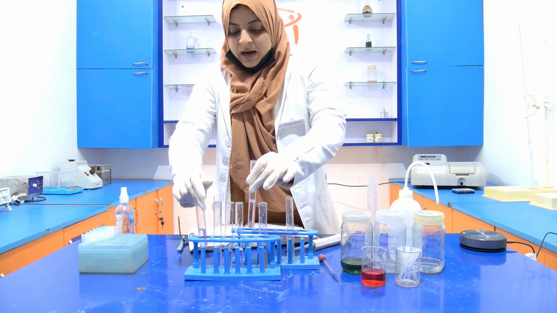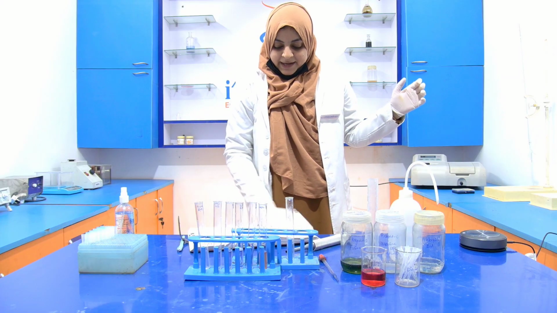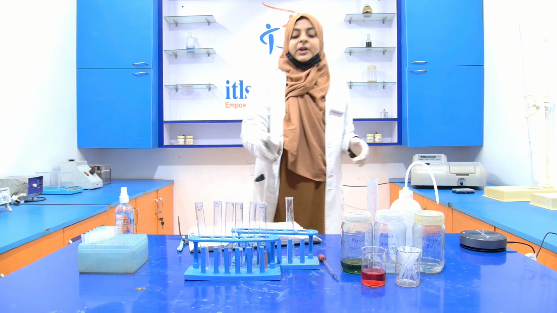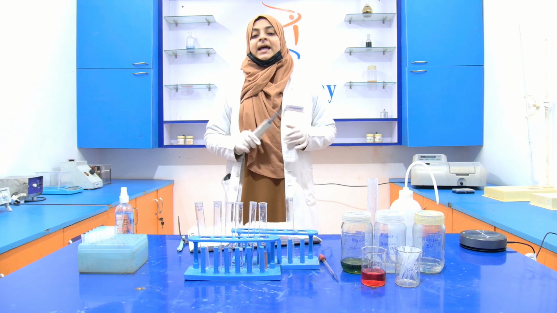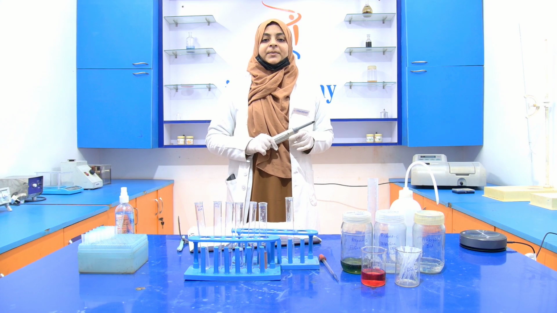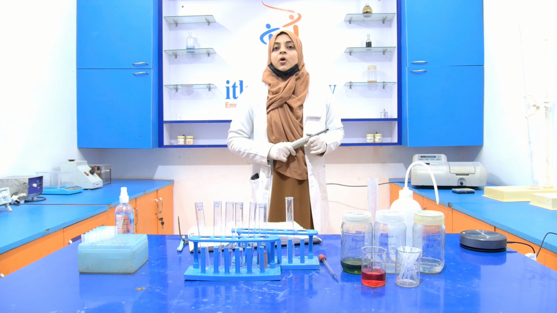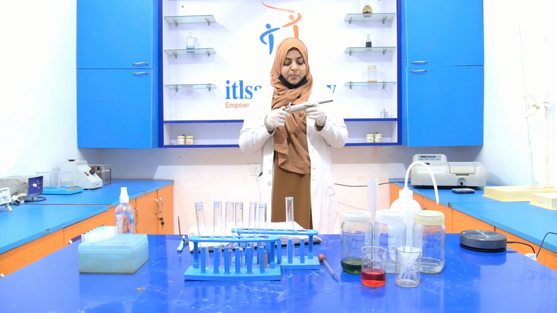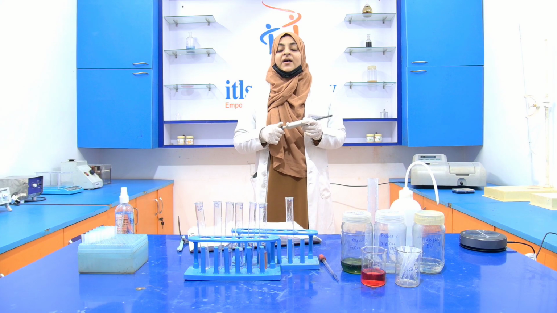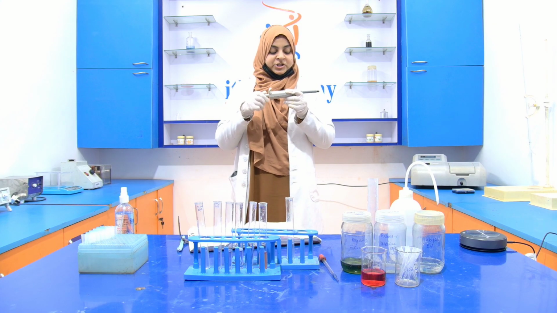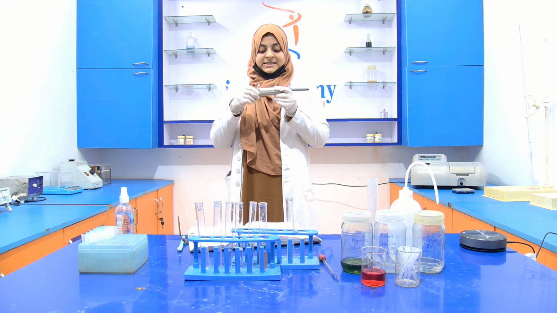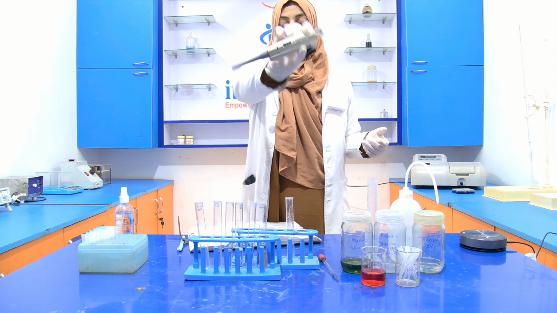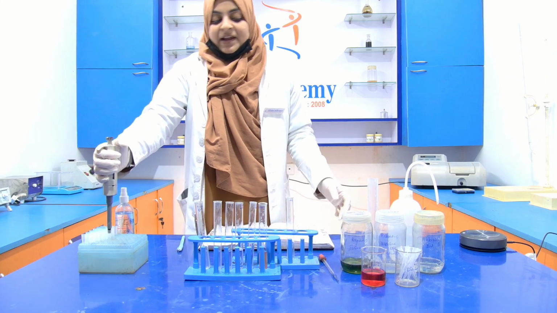Okay. Now, after 10 minutes, we have to add reagent D into each test tube and then incubate it for 30 minutes at room temperature. The amount of reagent D is 0.5 ml, that is 500 microliter, into each test tube. Taking the volume into the micropipette, you can see that it is 500 microliter, which means 0.5 ml.